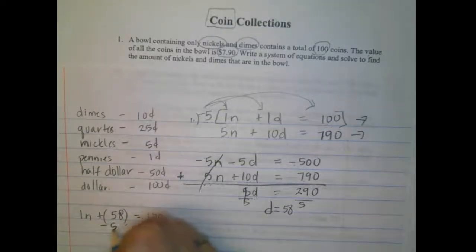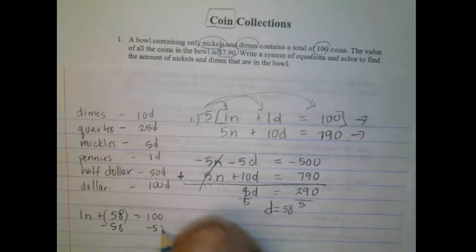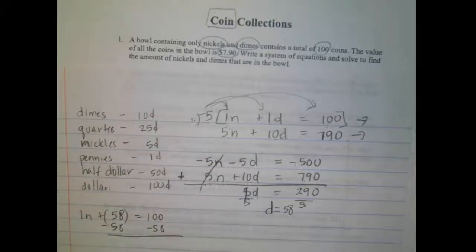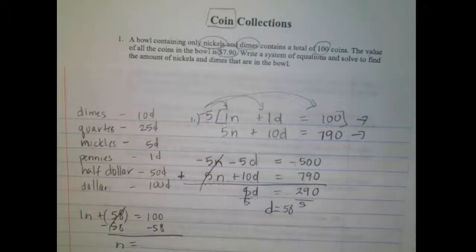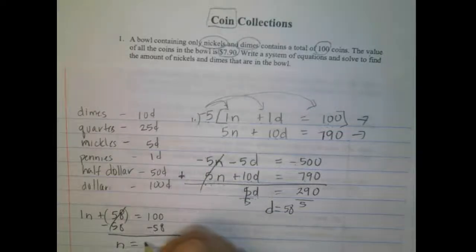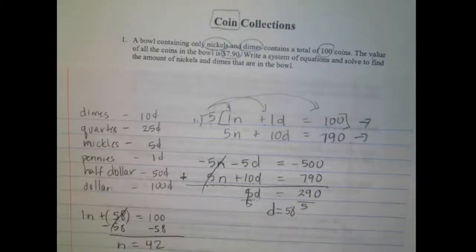So I'm going to subtract 58 from both sides, right? So I'm going to bring down my n is equal to, what is 100 minus 58? What is it? Somebody tell me. Why negative? Sharon, what's the bigger number, 100 or 58? Is 100 positive or negative? So it should be positive 42.